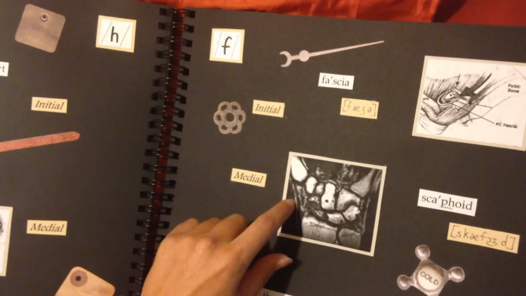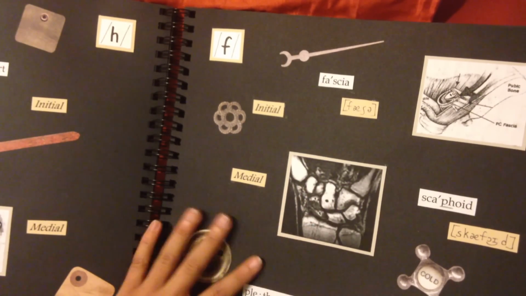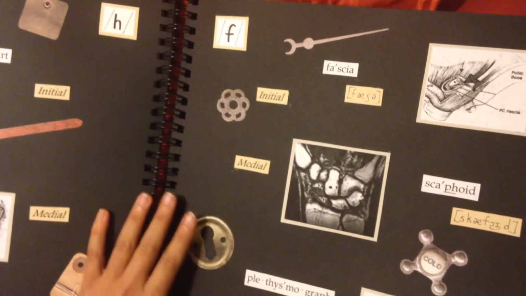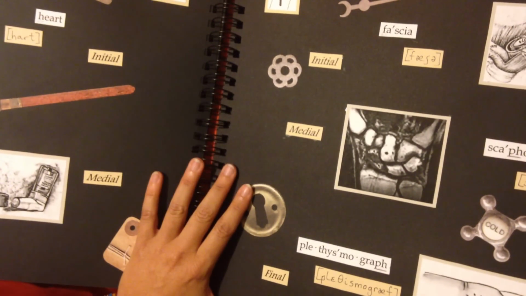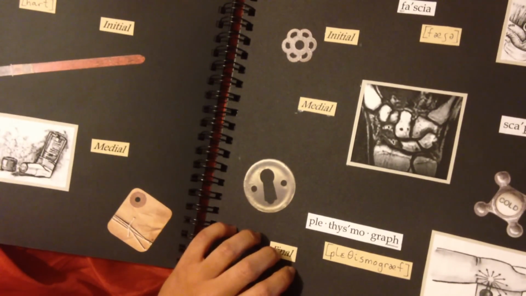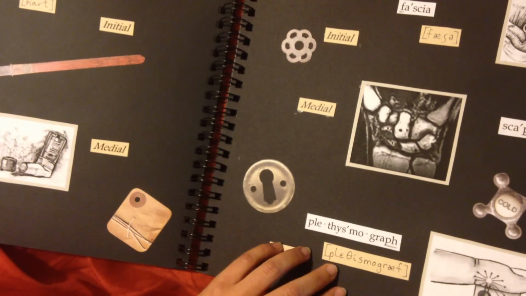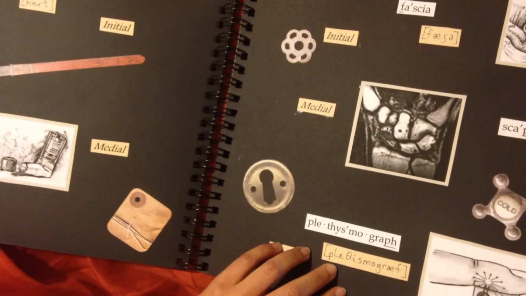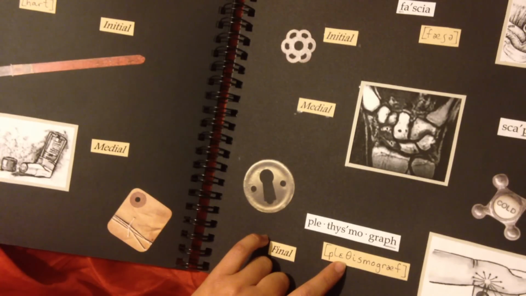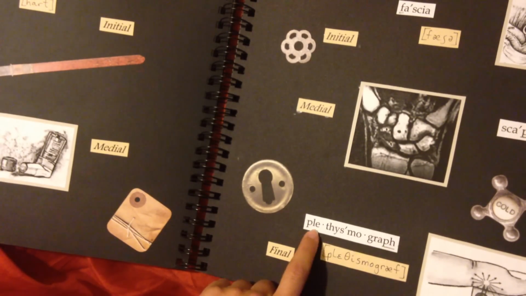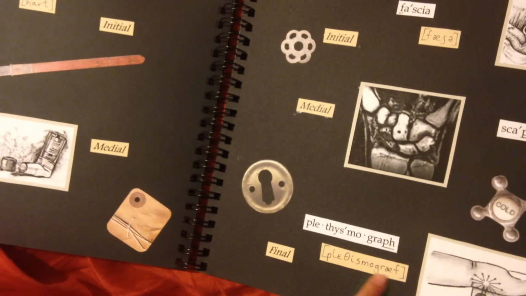So that's what this picture is. It's basically just a bunch of wrist bones. I don't remember which one is the scaphoid. It's one of them though. And for the final position for f, I have, let me see if I remember how to pronounce this. Plethysmograph. Yeah, that's how you pronounce it.